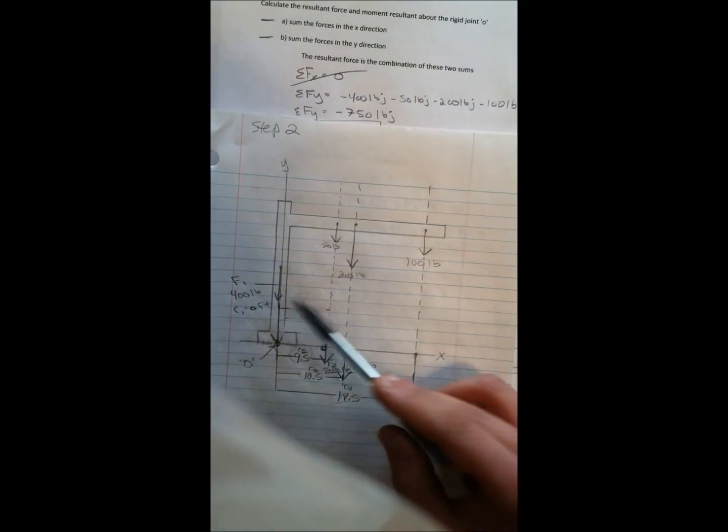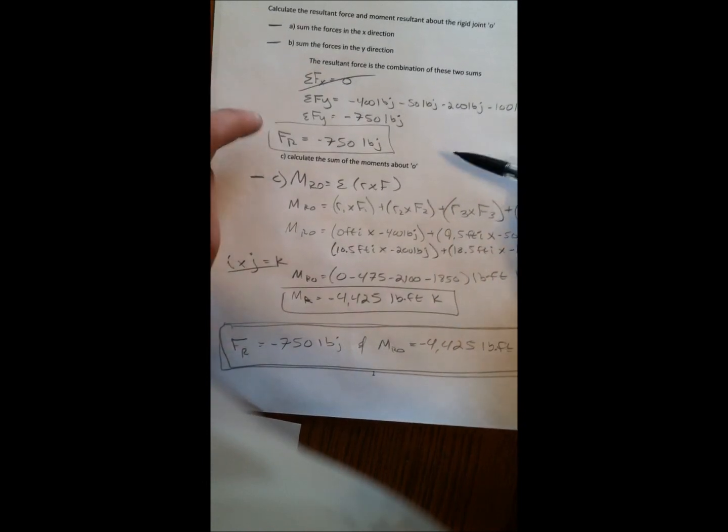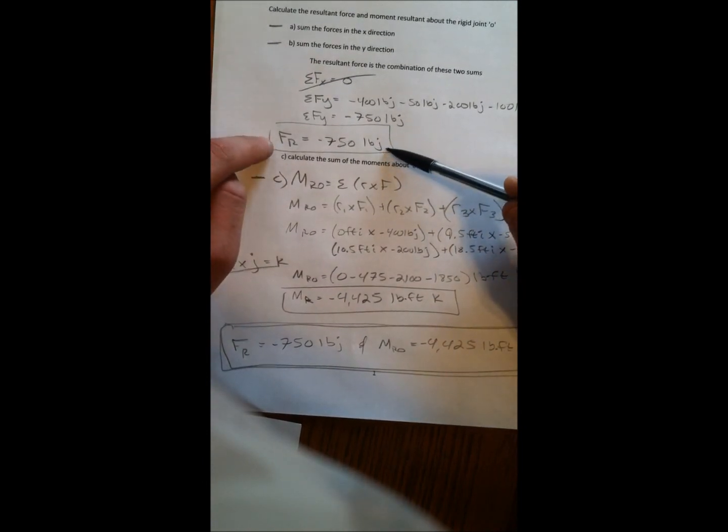Okay, so I went ahead and did that. Step 3, we calculated the force and moment resultants about the rigid joint O. The sum of the forces in the x direction was actually 0. No forces were acting in the x direction, as you can see. The sum of forces in the y direction, however, all of the forces were acting in the y direction. So we have negative 400, minus 50, minus 200, minus 100, is negative 750 pounds J, which is the y component. Since those were the only forces acting, that's our resultant force as well. It's negative 750 pounds J.